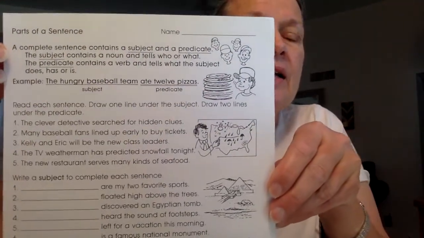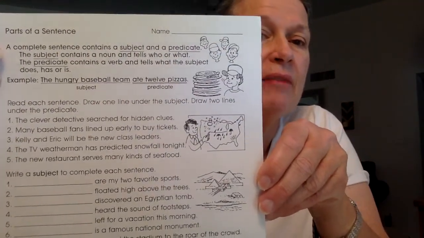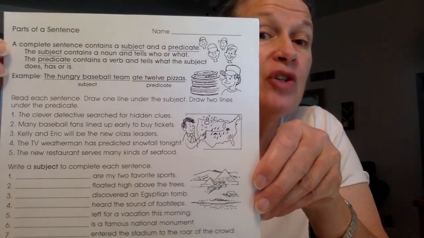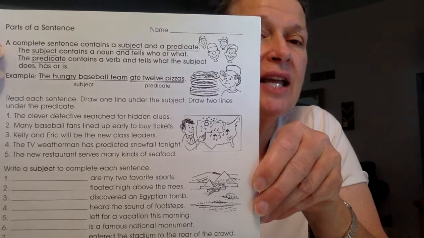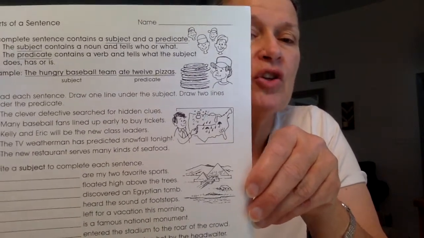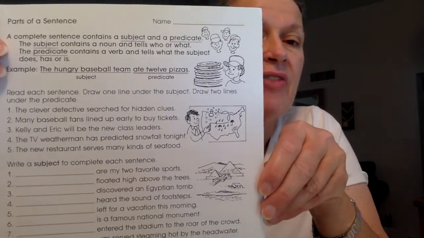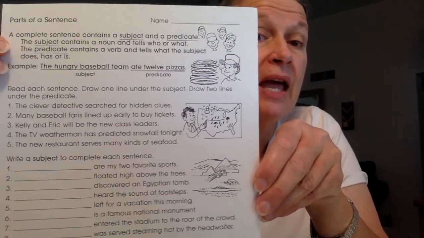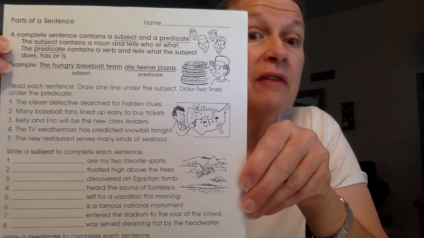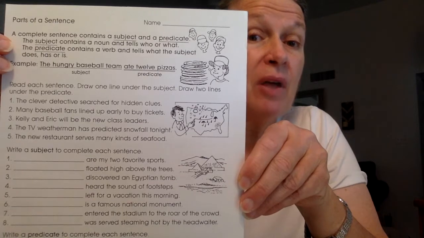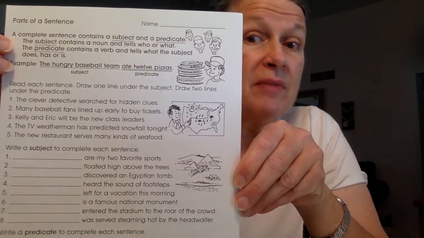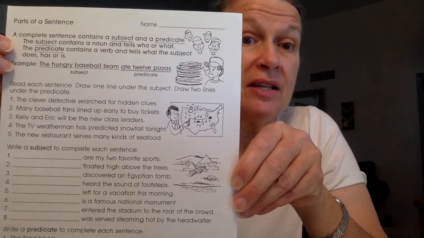Again, a complete sentence contains a subject and a predicate. The subject contains the noun and tells who or what. The predicate contains a verb and tells what the subject does, has, or is. So the example they gave here is, the hungry baseball team ate 12 pizzas. So all of these words, the hungry baseball team, that's all the subject. And what did they do? Becomes the predicate. They ate 12 pizzas.